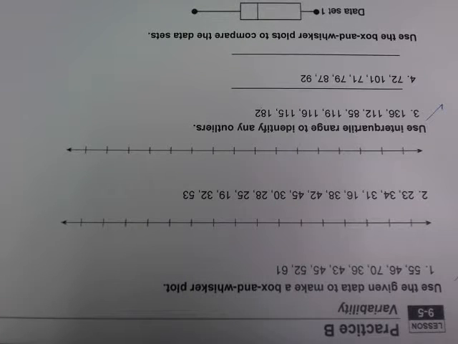This is the homework helper for Chapter 9, Section 5 in the 8th grade workbook, Variability. So let's start with number 1. You'll do the same thing in number 2. You're making a box and whisker plot.